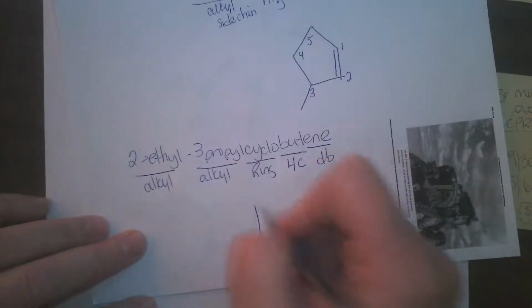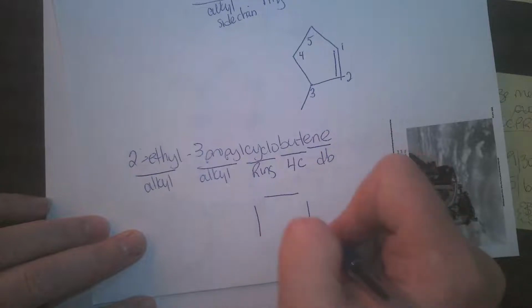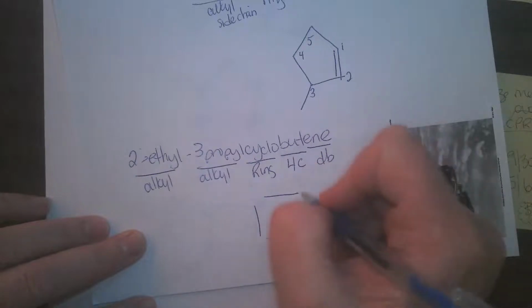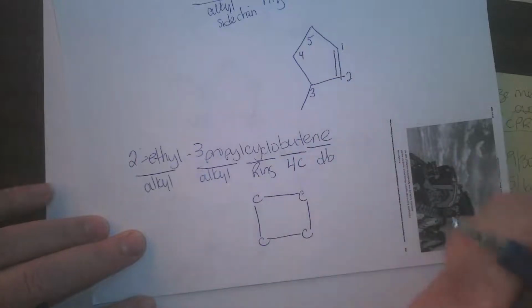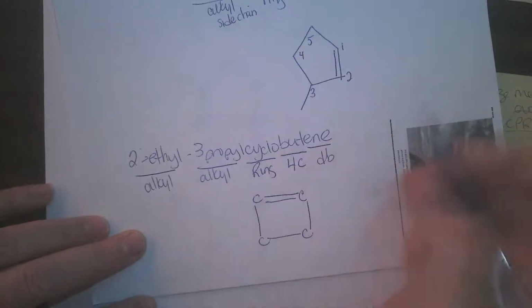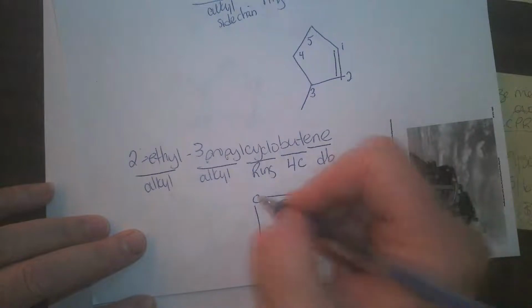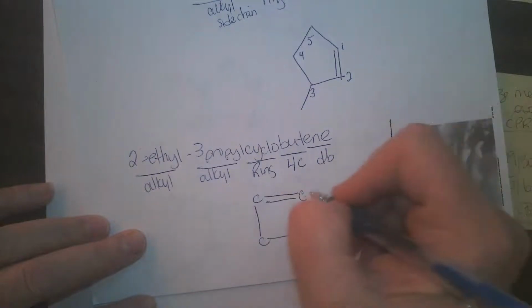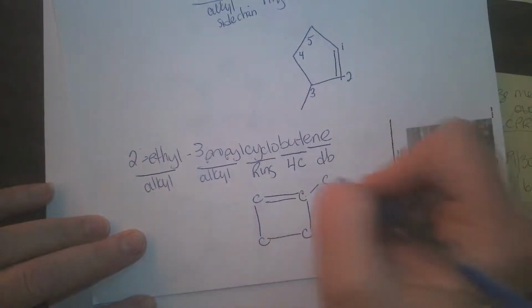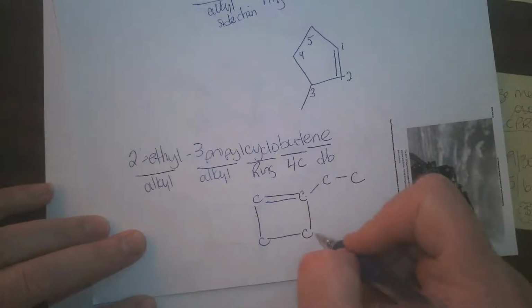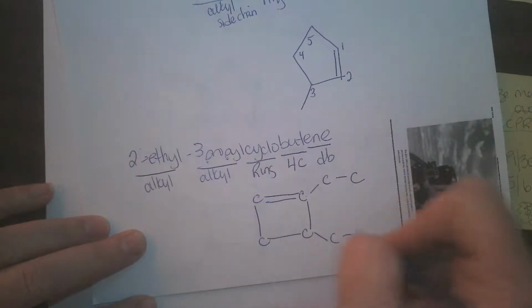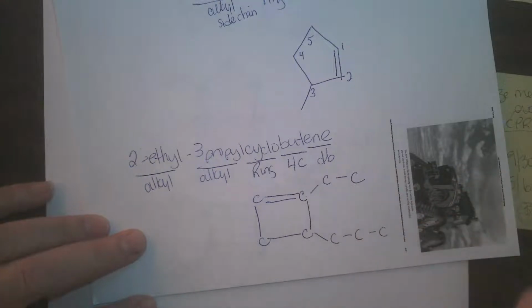So 4, 1, 2, 3, 4. It's asking for condensed, so I'll put carbons in. There's a double bond, and then on 2, so 1, 2, there's an ethyl group, and then on 3 there is a propyl group.